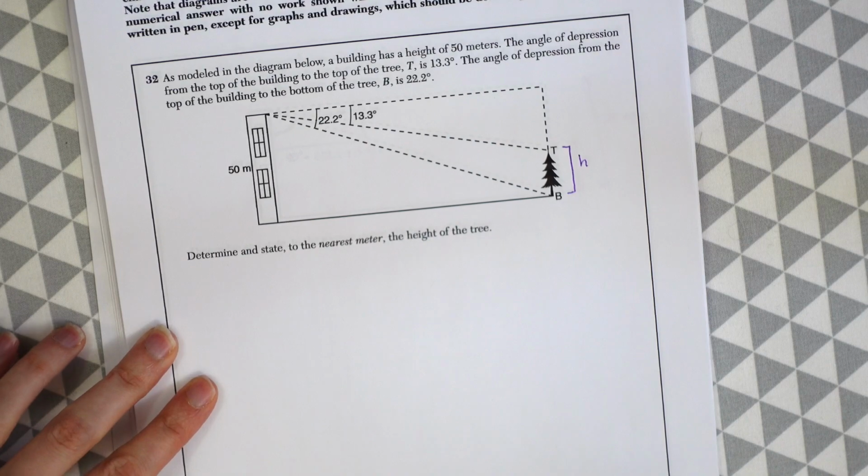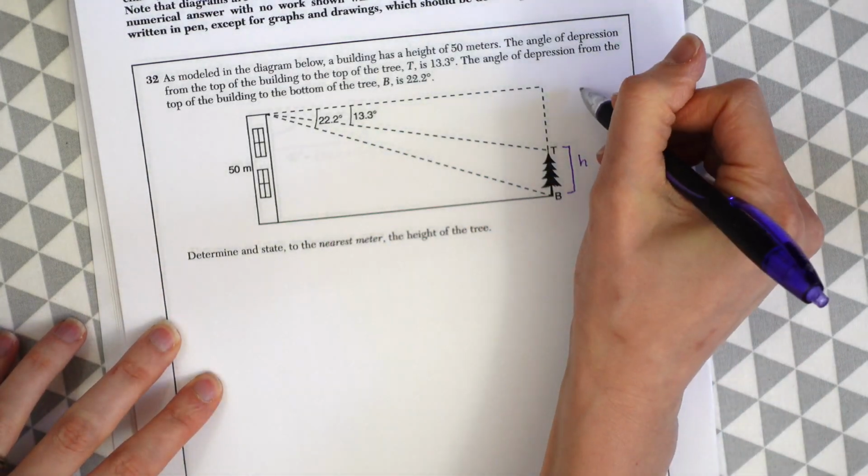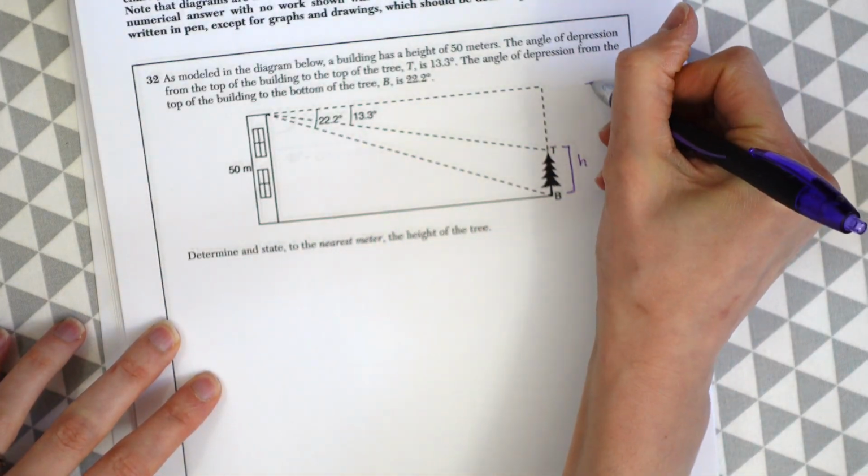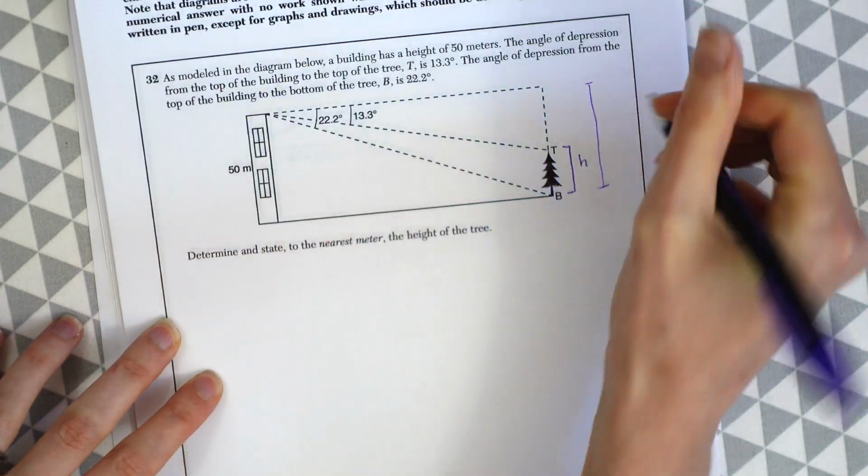Also notice we can find the height of this whole thing here. This side is just going to be 50 meters. Just copying it over from this side.